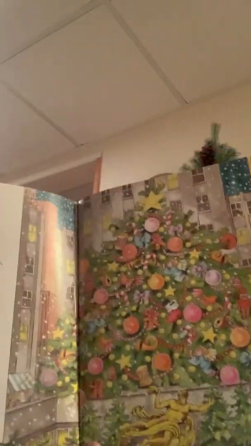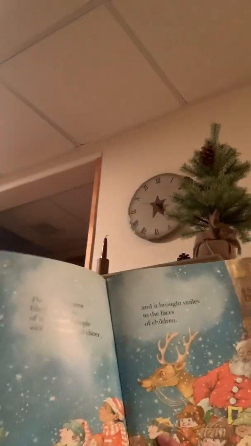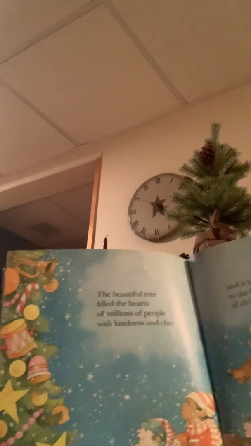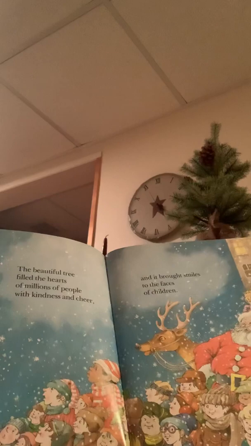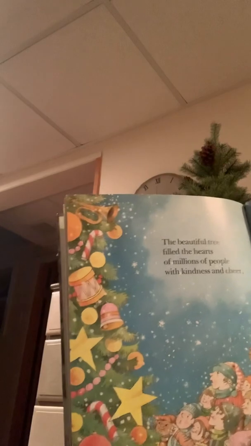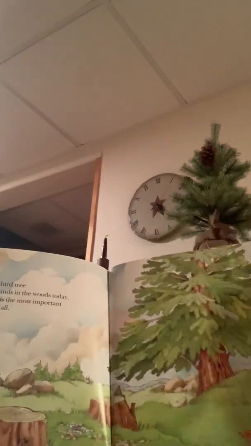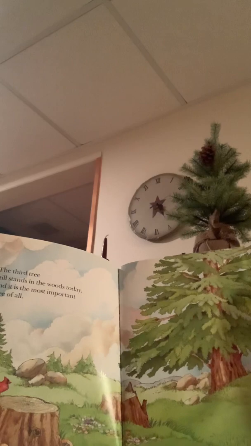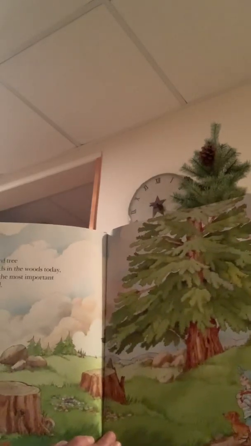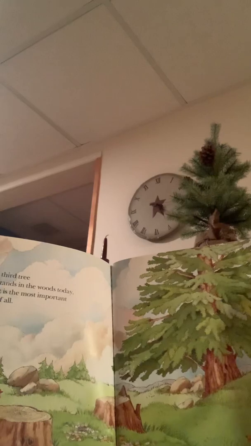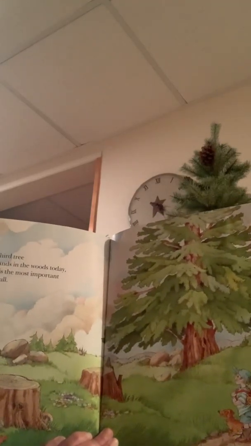So look, that tree is now decorated. The beautiful tree filled the hearts of millions of people with kindness and cheer, and it brought smiles to the faces of children. So look how many people love that tree, that beautiful decorated tree. But now, the 3rd tree still stands in the woods today. It did not get cut down. And it is the most important tree of all.